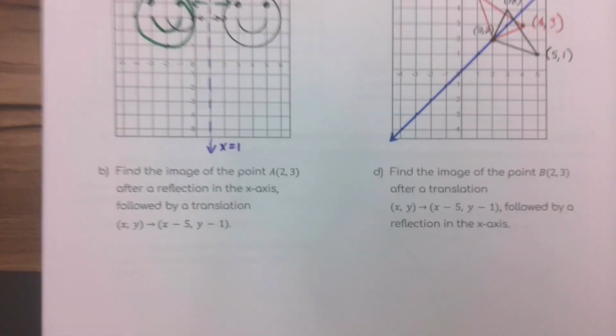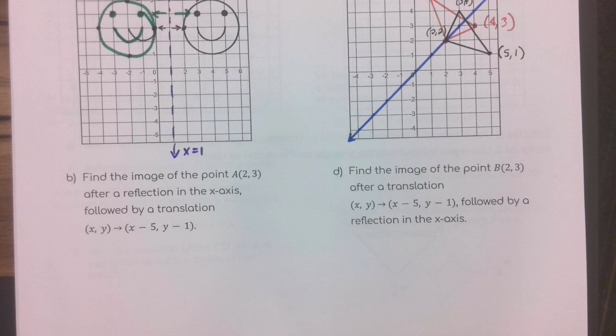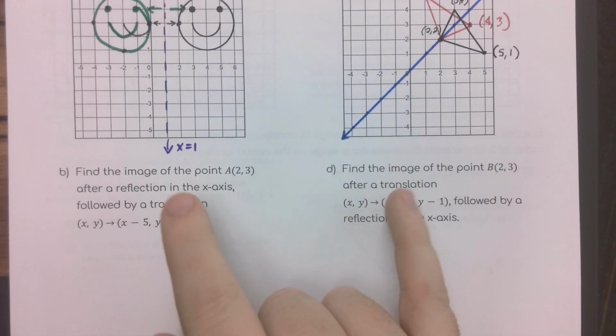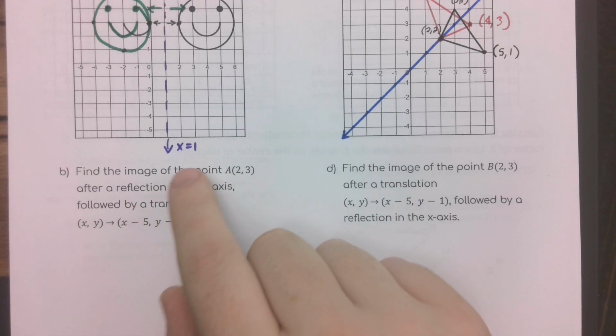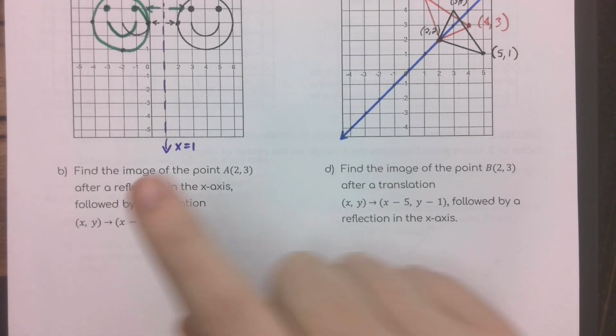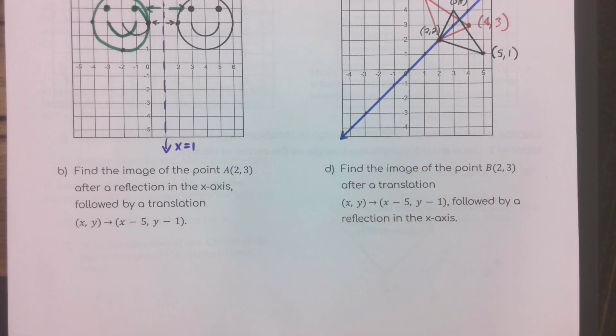What I'd like us to do now is this. I want us to use the rules for reflections, the ones that we highlighted, to help us with B and D. I'm asking you to do 2 transformations to a point. I'm asking you to first, for part B, reflect it, then shift it or translate it. For part D, I'm asking you to do the opposite. I want you to pause the video. Try to figure out what the new point is going to look like, and come back when you are all done.